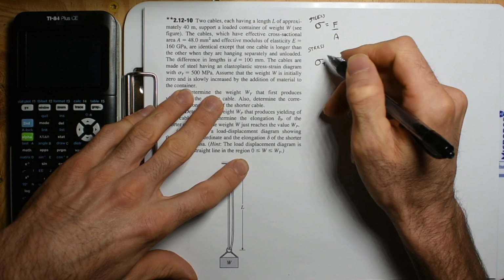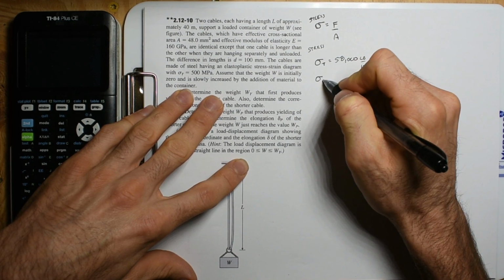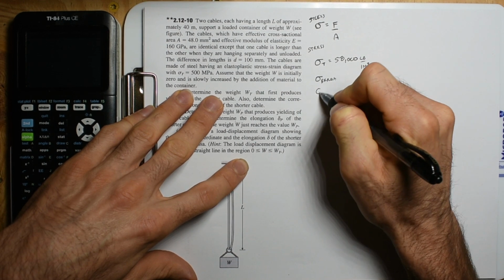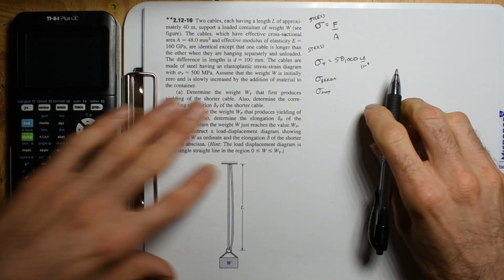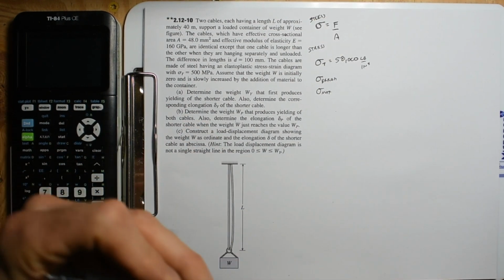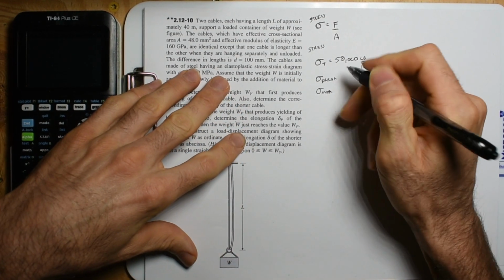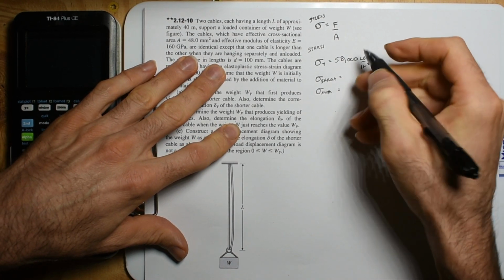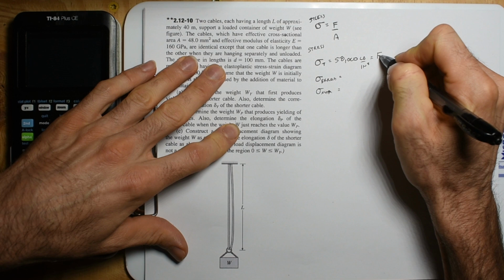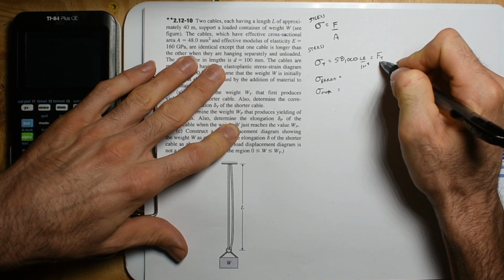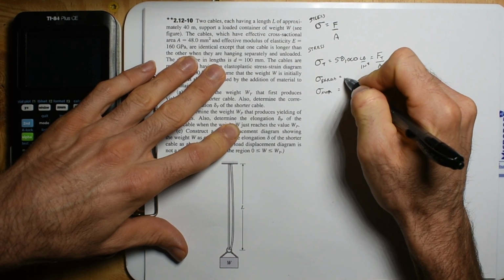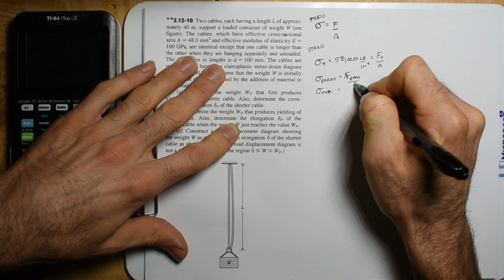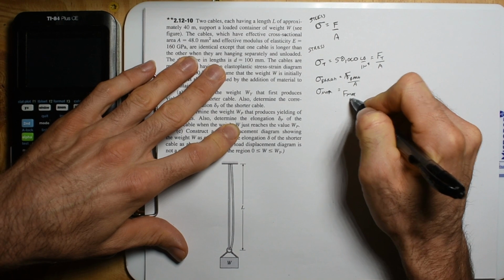Because you have a high end. You kind of have a breaking strength, so you could do sigma break, or you could do sigma max. Oh, and I'm going to lose my mind if I don't have a pen that actually works. Okay, so there you go. And then the subscript on this would be the most tensile force that you could have per area. This would be your breaking force per area, and this would be your max force per area.